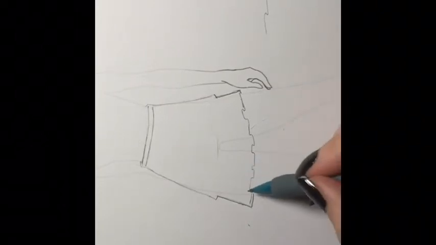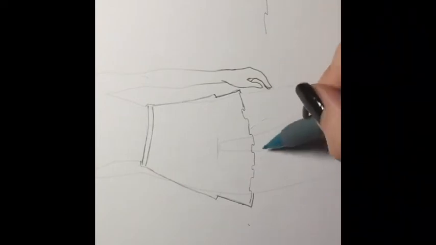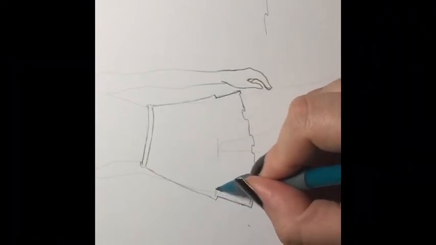All right, so now that we did these kind of squiggly lines at the bottom, we're going to do the same thing on the top layer.